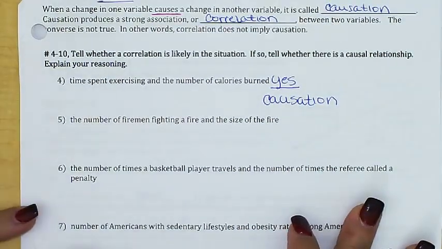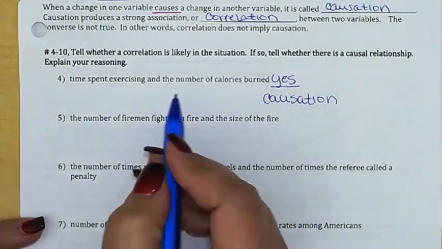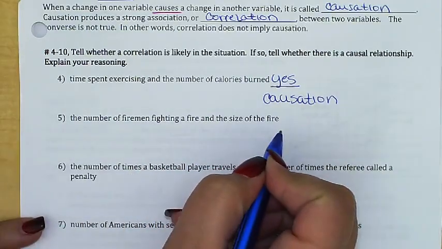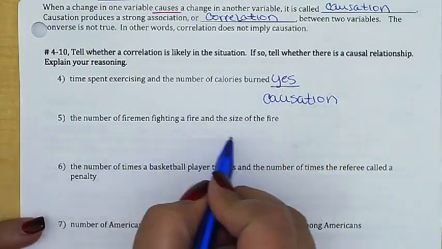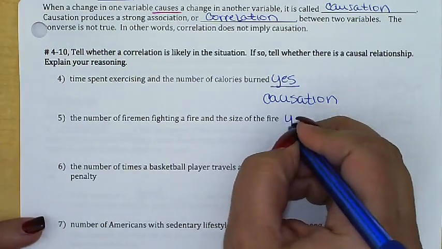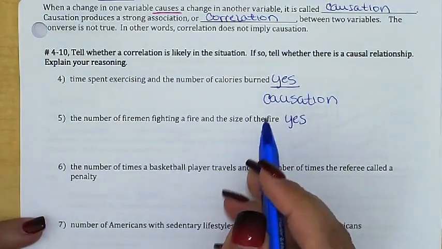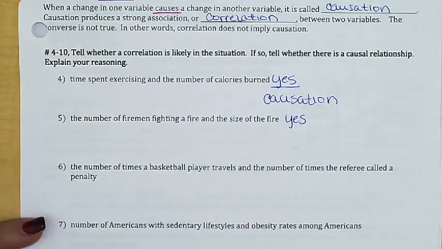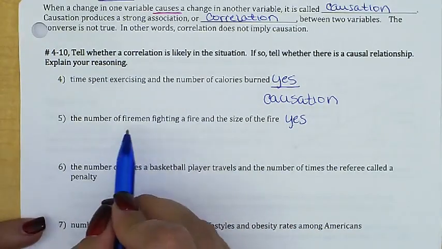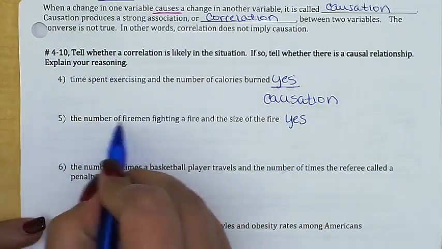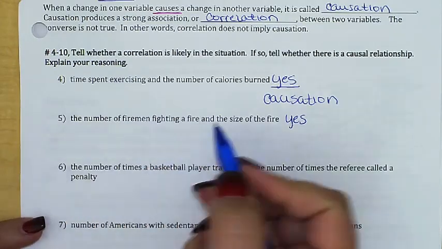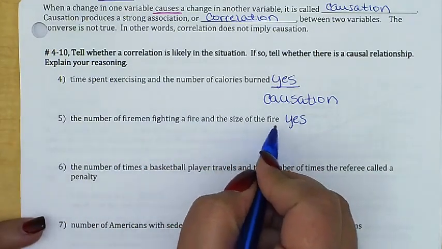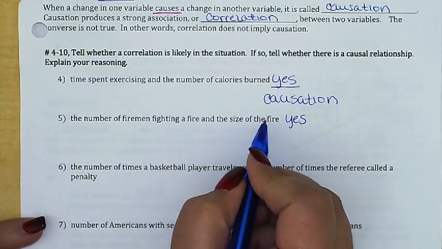Okay. How about number 5? The number of firemen fighting a fire and the size of the fire. Okay. Is there a correlation? Yes. We can expect larger fires to draw more firemen. But does one cause the other? So does the number of firemen fighting the fire cause the size of the fire to be affected?